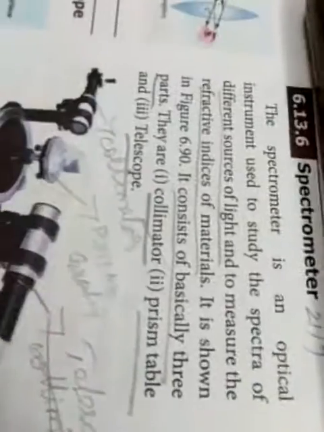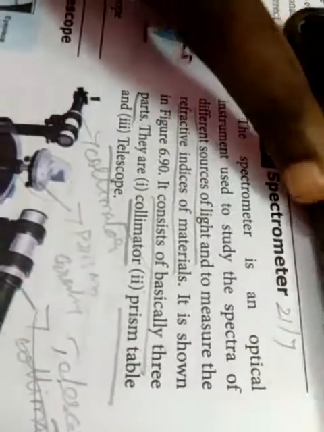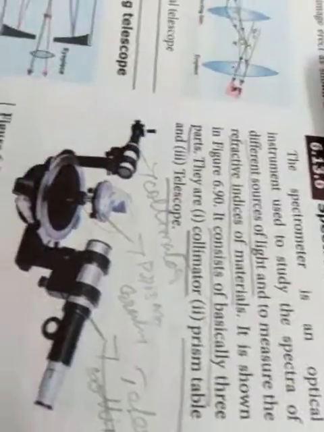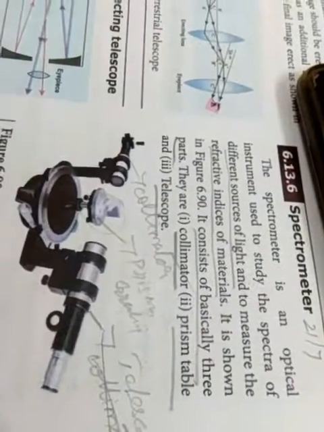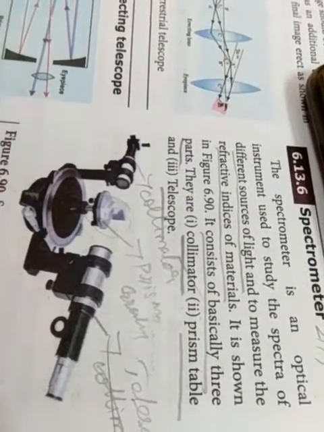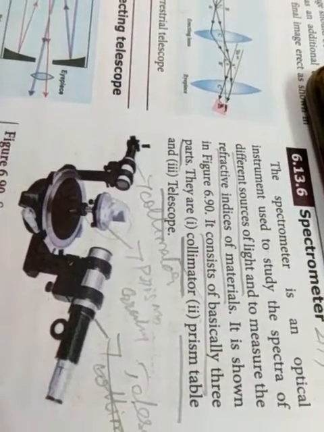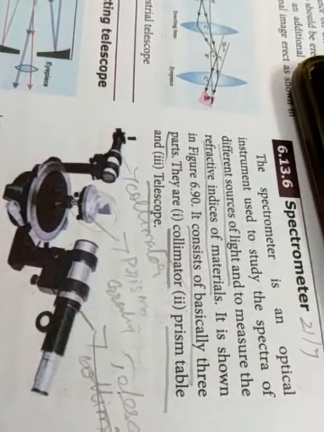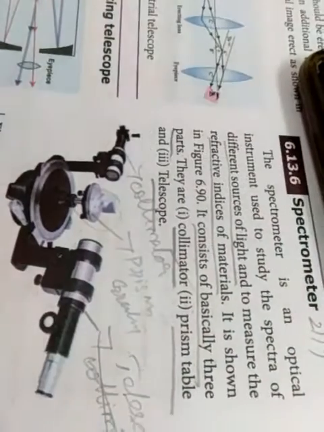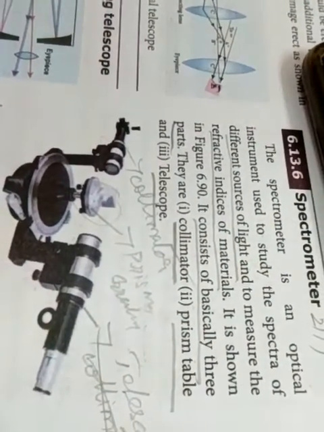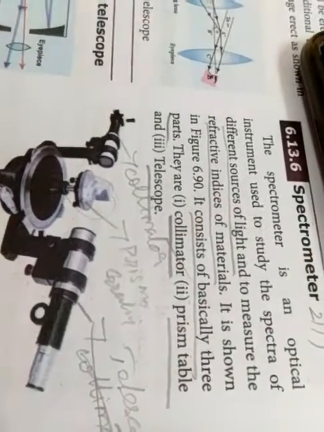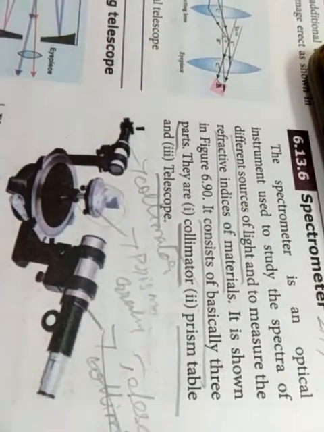Going to discuss the spectrometer. Already you know the spectrometer. Now I am telling that the spectrometer is the optical instrument used to study spectra of different sources of light and to measure the refractive index of the material, right? So it consists basically of three parts: a collimator, a prism table and a telescope.